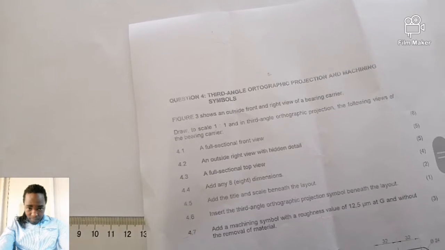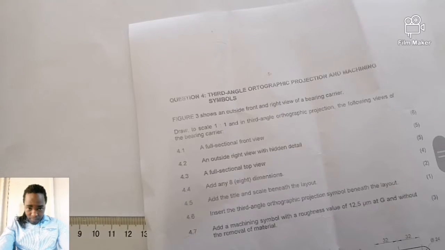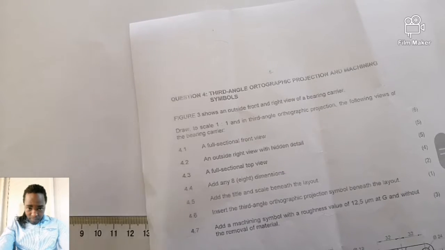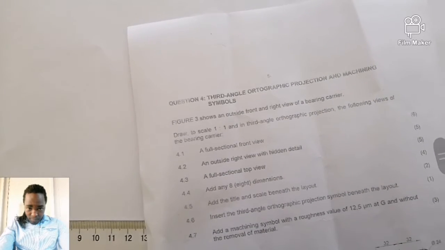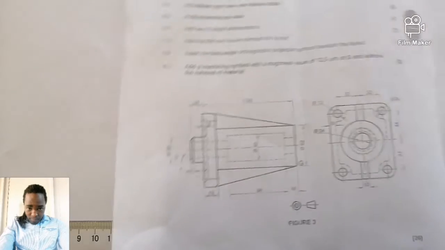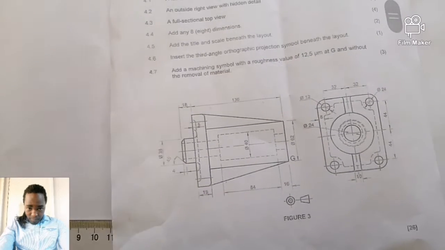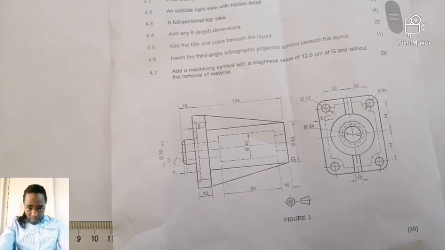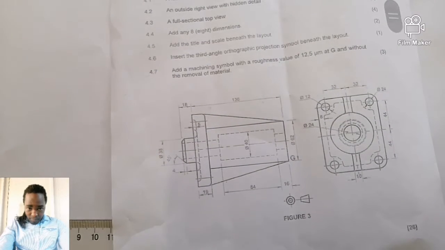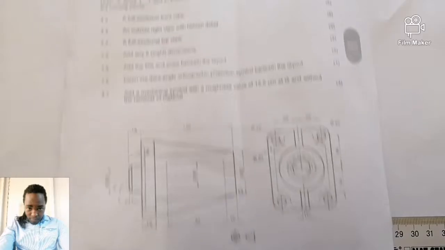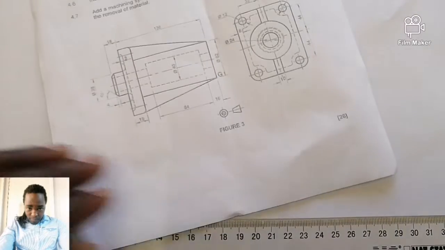So before you draw, it is very important to read, analyze and understand the question, so that as you're about to start, you know how you are going to guide your drawings. For instance, in this drawing you must start at the bottom left hand of your drawing sheet, by drawing the front view, so that you have enough space for your right view and enough space for your top view going up. You understand? So let us start. And the scale is 1:1.